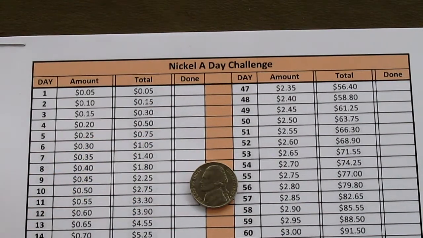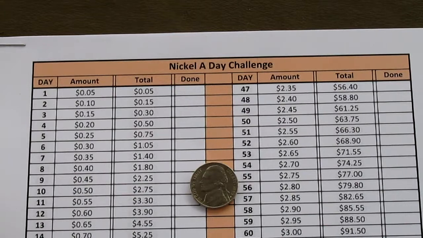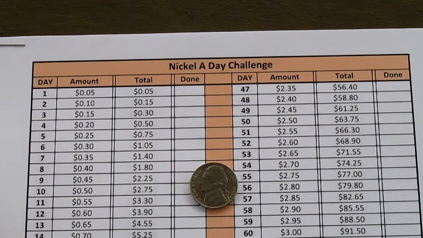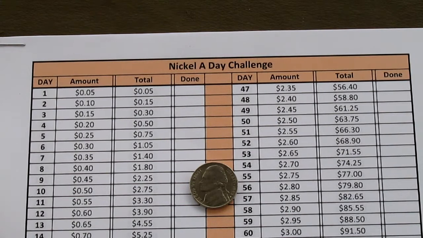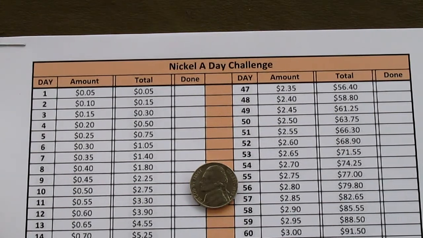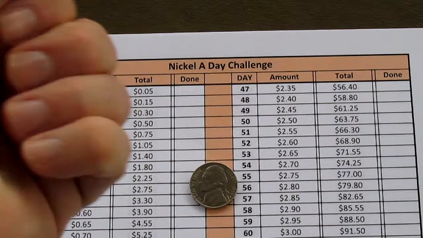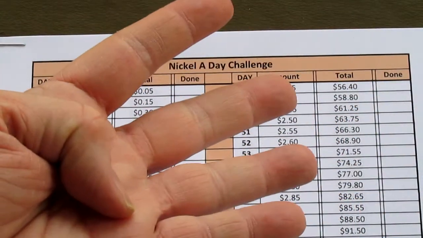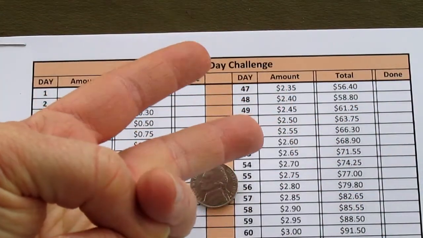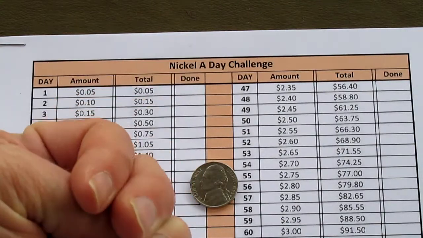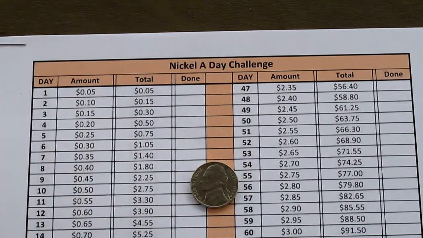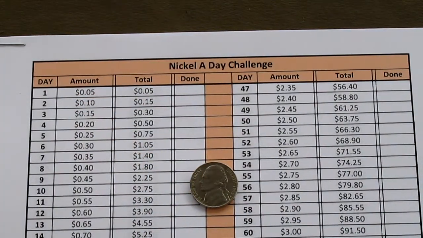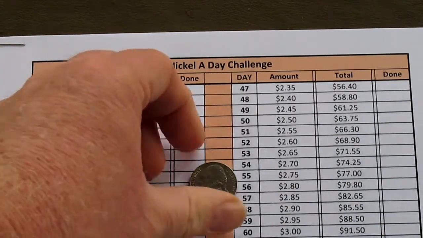Can anybody guess how much you'll have at the end of 366 days? I'll pause for a second. I'll give you a count of 5, see if you guys can guess. Anybody get it? Did you say over 600? Of course, it would be over 600.